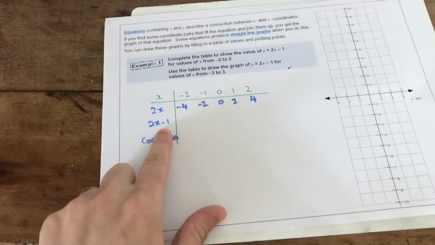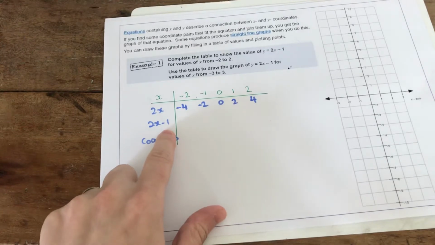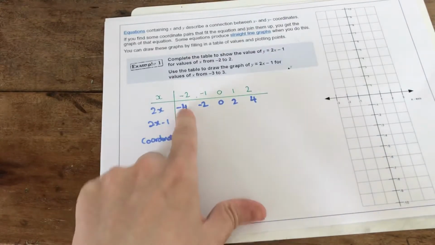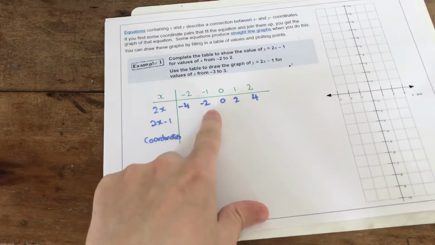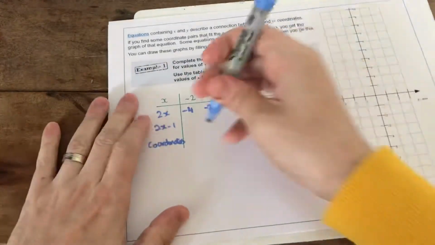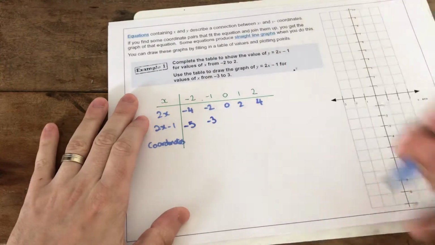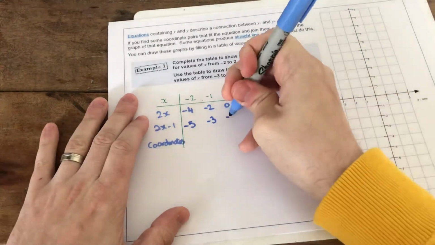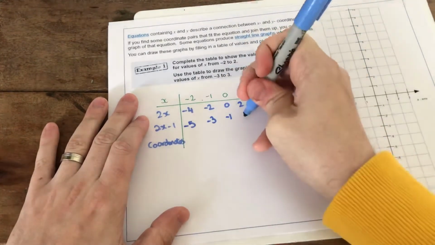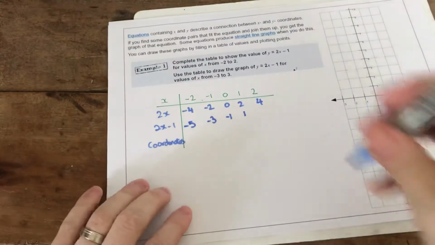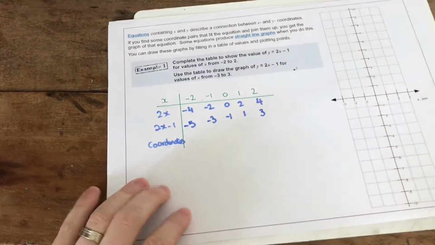Our next line is now 2x minus 1. So what we must do is we must take away 1 from each of these values here. So that becomes minus 5. This becomes minus 3. This becomes minus 1. This becomes 1. And this becomes 3.